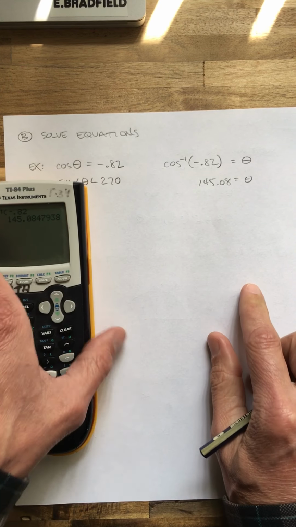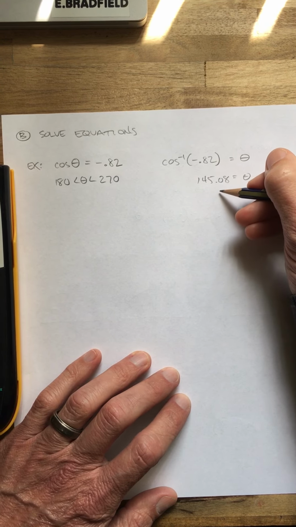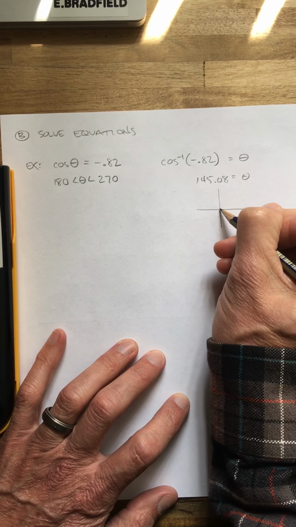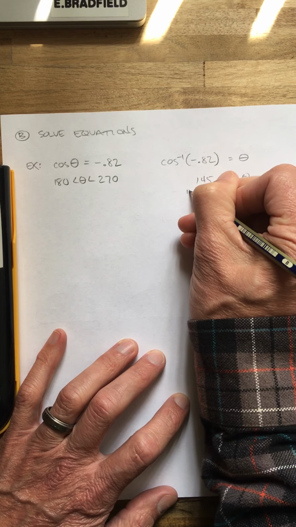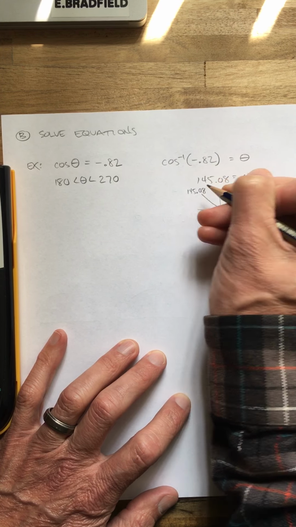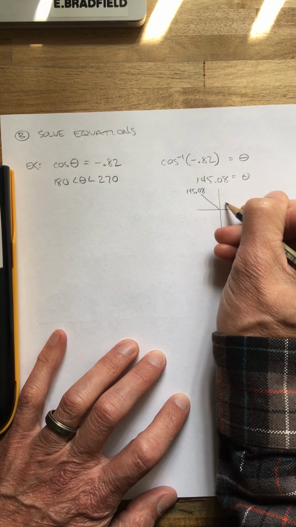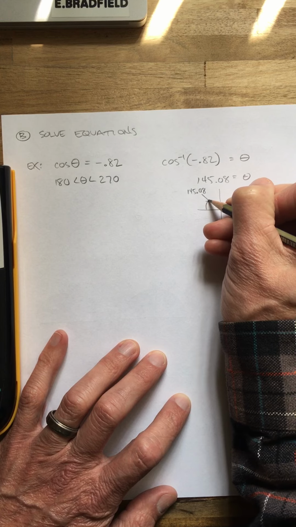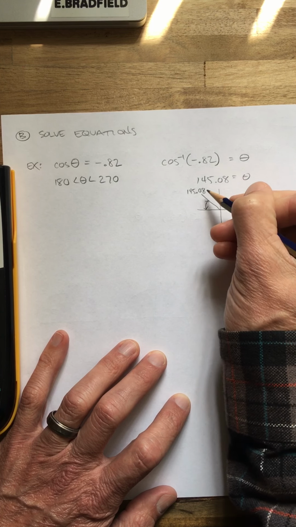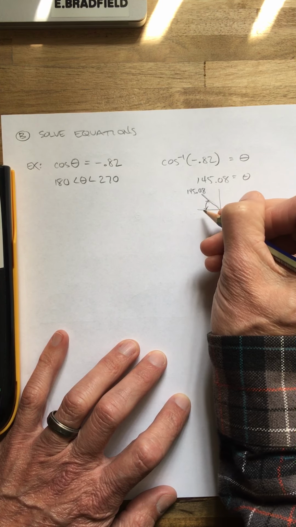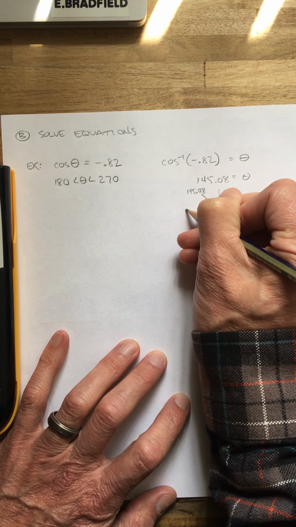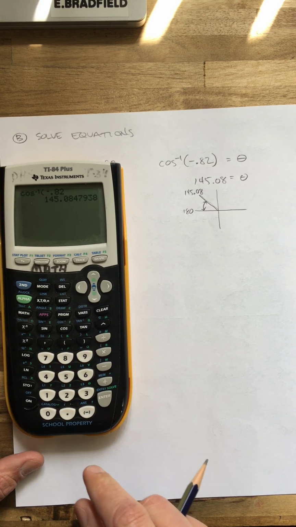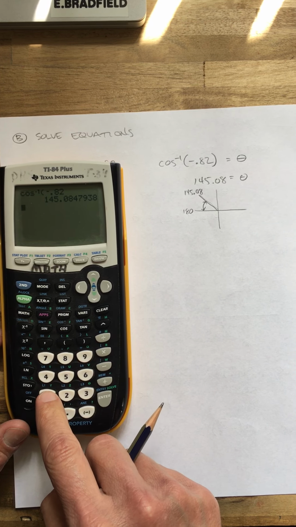But here's the problem. That is in the second quadrant as predicted. So you can just draw a picture like this if you want, and you can say, well, here's 145.08. That's this angle right here. We just need to know what's this angle. Well, remember, it's the distance from this terminal side to the x-axis, and at the x-axis we're at 180 degrees. So you can just subtract 145.08 from 180, right?